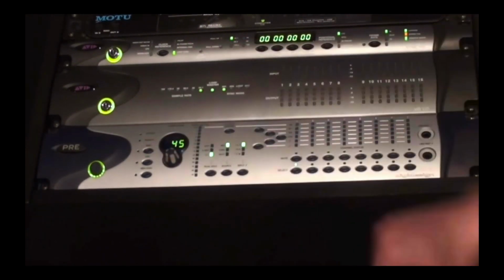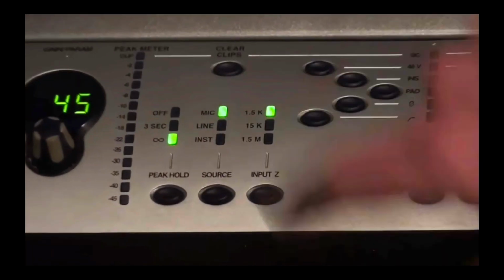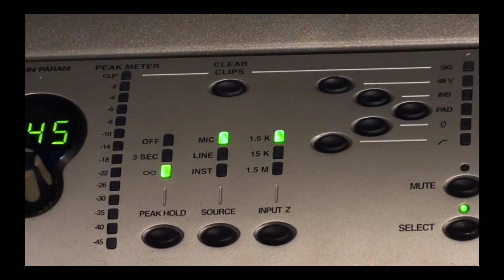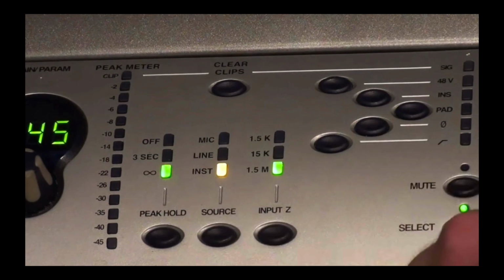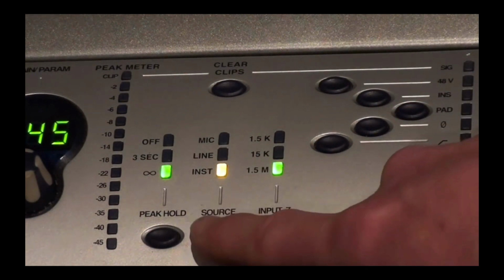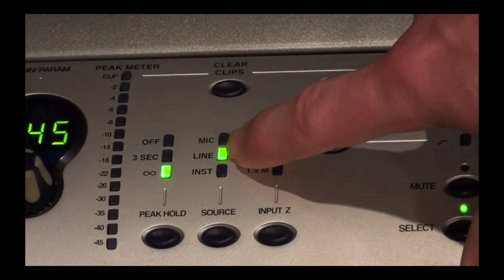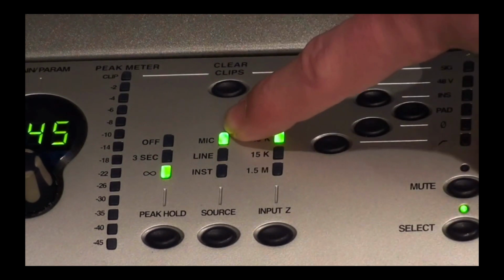This obviously knob would be our gain control for it. Source right here, what do we have plugged into it? We have actual DI quarter-inch connections built into the front of this, so if we wanted to plug a guitar or bass directly into it, we want to make sure the source is set to instrument. If you're recording off of a keyboard or MPC, laptop, something like that, we want to make sure line is our source. Recording off a microphone, obviously mic, we want to be the source there.